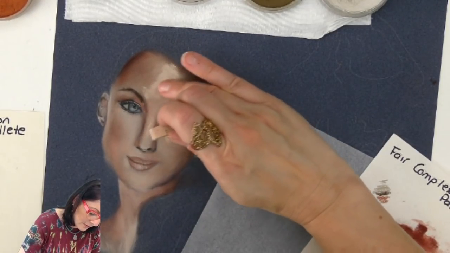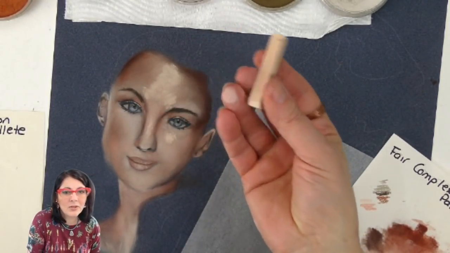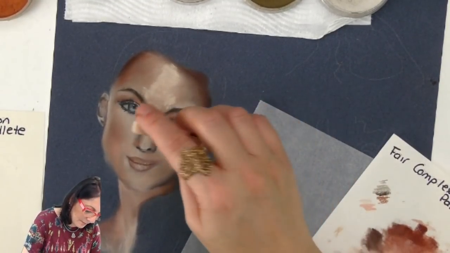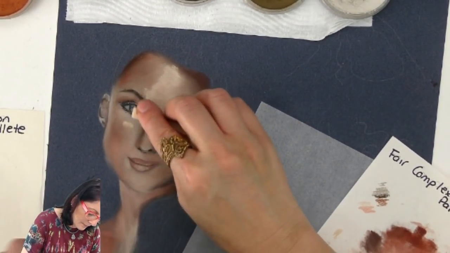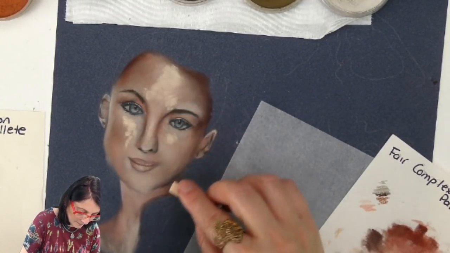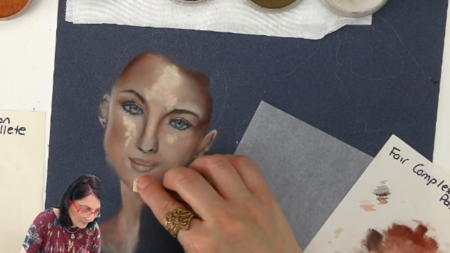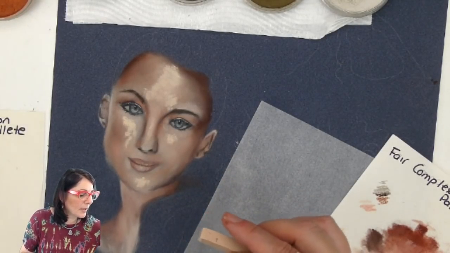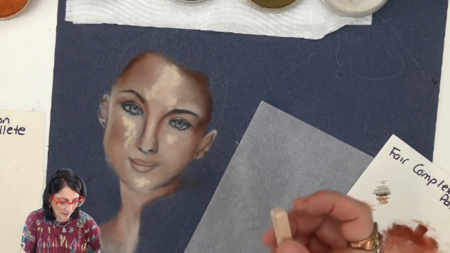There you go, Jeff. This is a, well, soft pastel, hard pastel. I might get a clean.